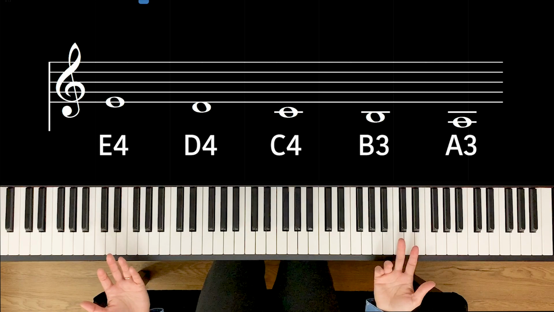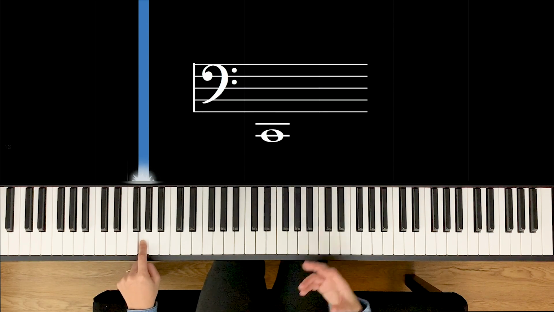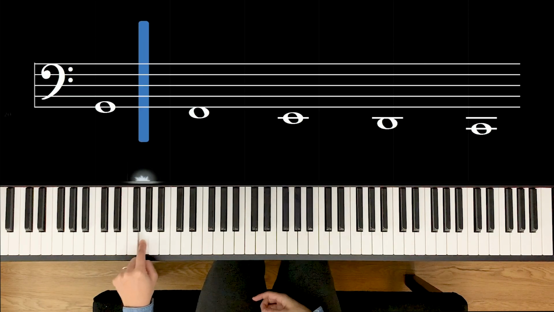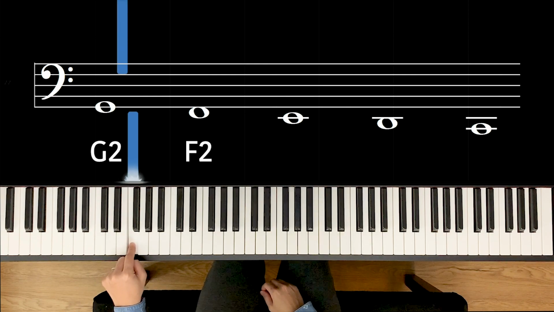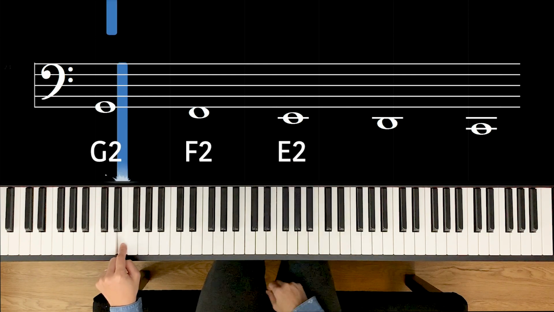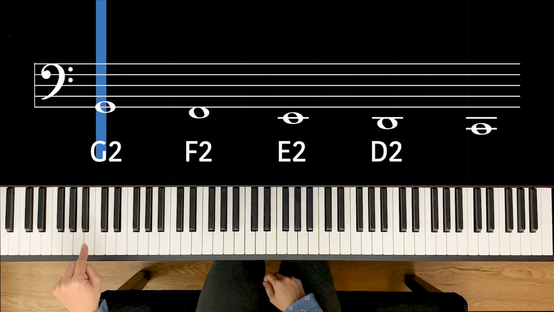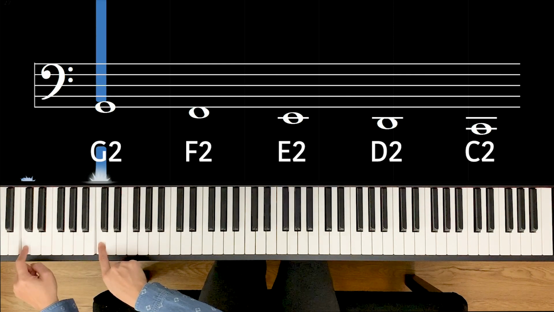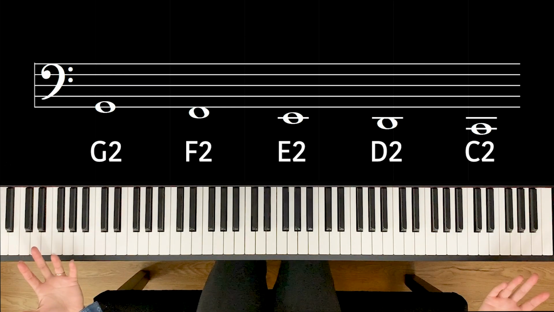All right, so let's apply this to the left side. So we have our G2, okay? Have a look at the note on your screen. Which way are we going to count? Yeah, we're gonna go down, backwards, okay? So G is the line. The space underneath is F. Okay, the first mini ledger line is E. Under that is D. And the note we are given is C. And that is C number 2.